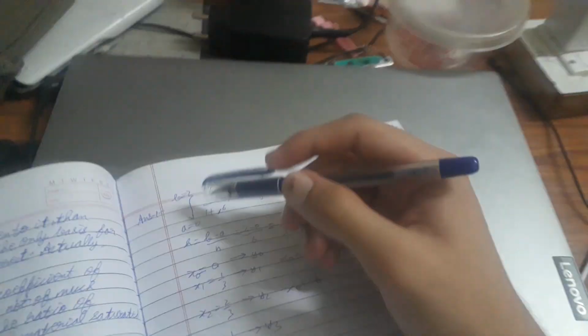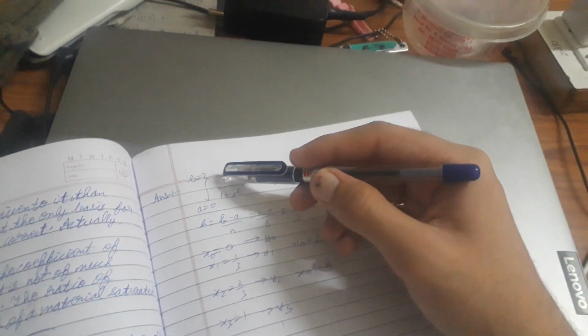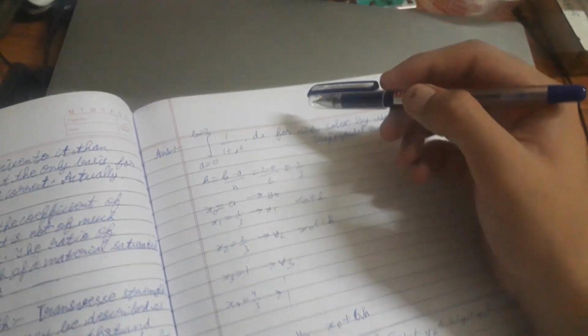Then integration from a is equal to 0 to b is equal to 2 of 1 over 1 plus x raised to 6 into dx.